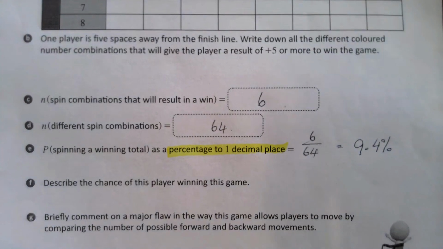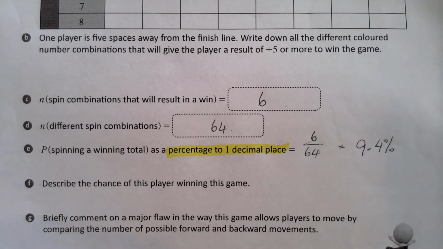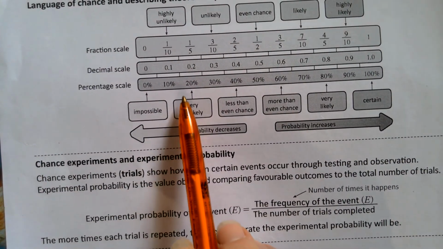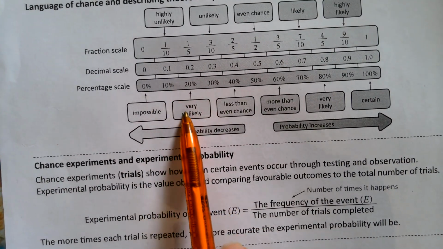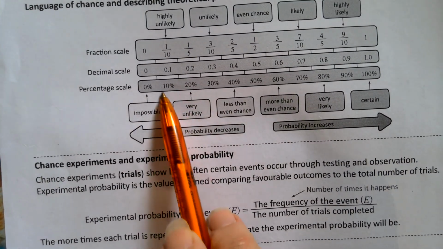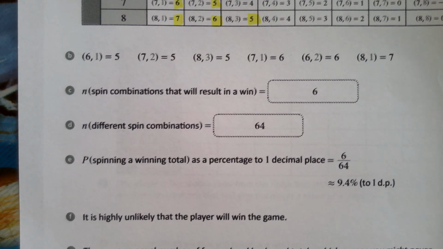So at 9.4%, go back to that table here. 9.4%. So it's very, very unlikely, almost impossible, isn't it, for somebody to win. So you would need to say it is highly unlikely that a player will win.